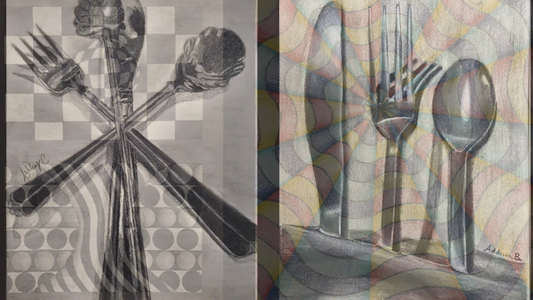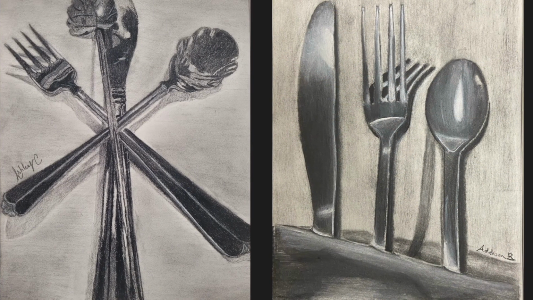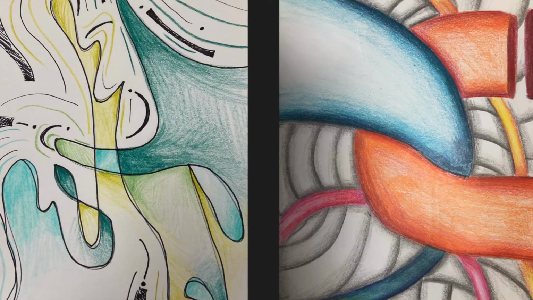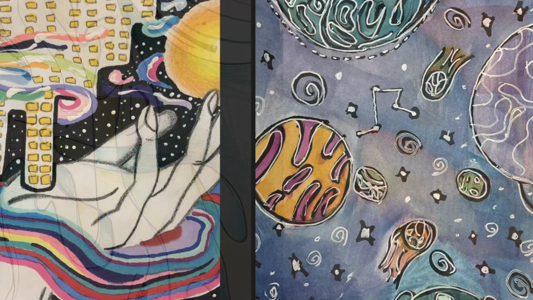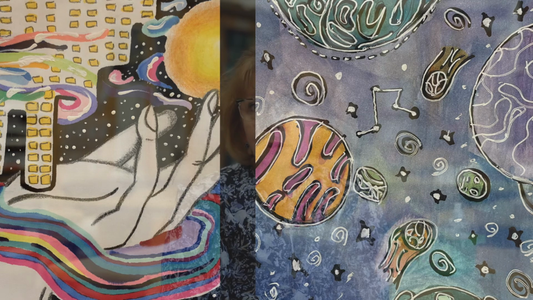I have Exploring Art, which is all freshman students, and then I have Art 2 students, and that's 9th, 10th, 11th, and 12th graders combined, so it's a multi-aged classroom. You're going to see from the Exploring Art students a variety of their art journals, which they draw in every week, as well as in-class assignments that focus on skill building.